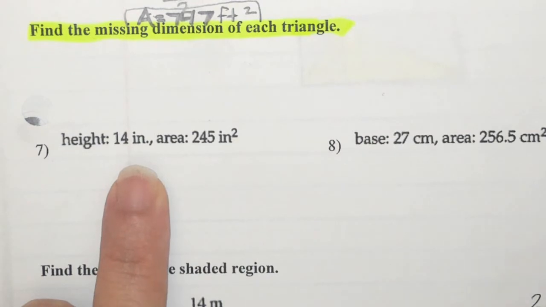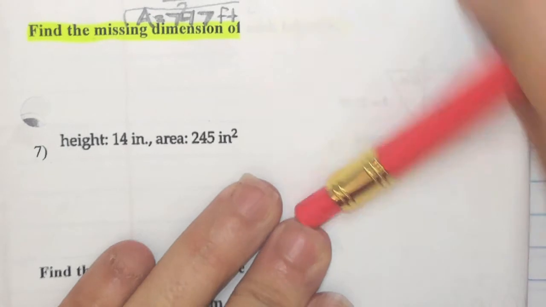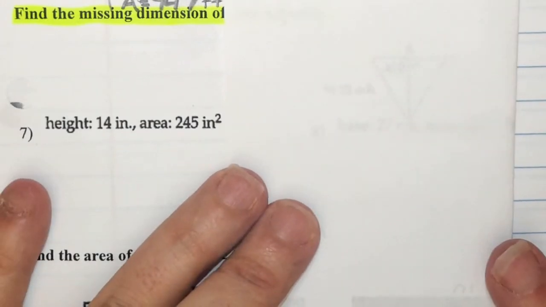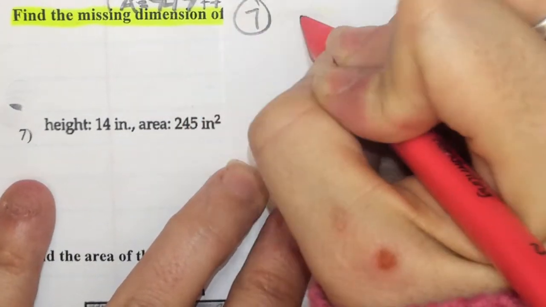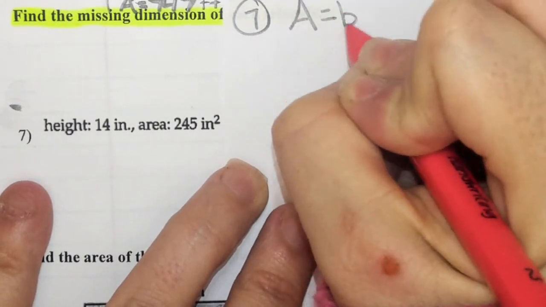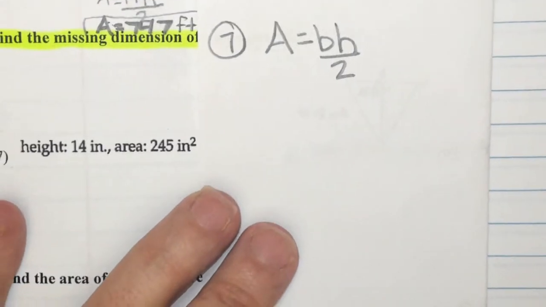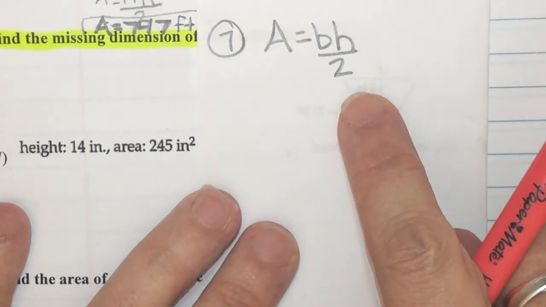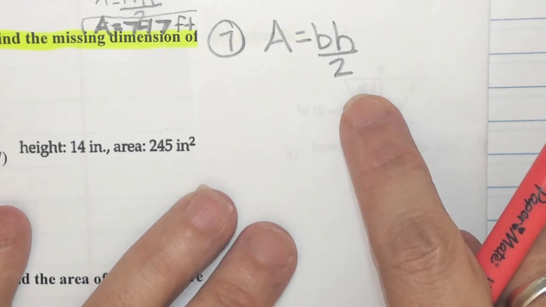Okay. What I'm going to do is kind of fold my paper over for my sake so we can see it. Since they said it was a triangle, then what I'm going to do is start out by writing the formula for a triangle. So I started out by writing the formula. Now I'm going to fill in whatever they told me. You've got to write this down.